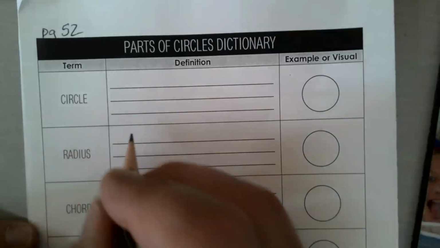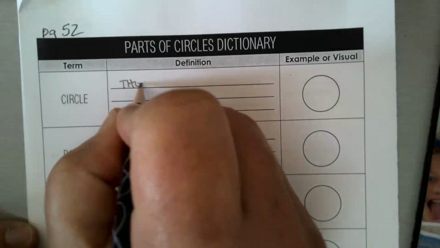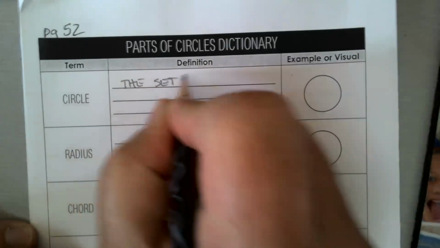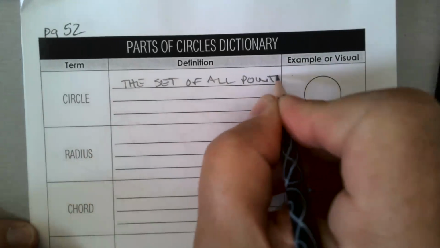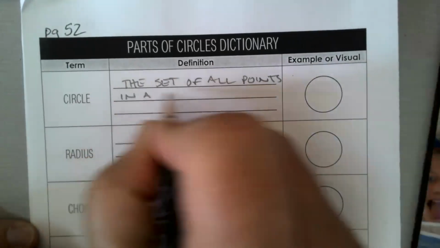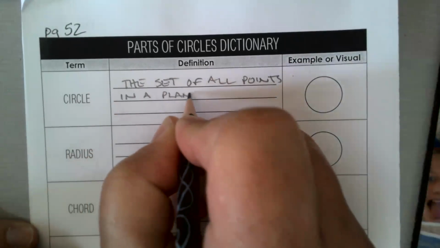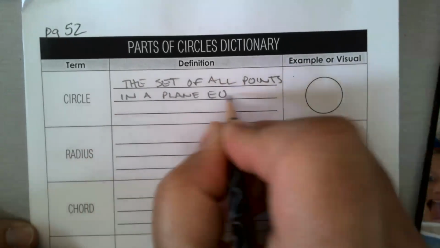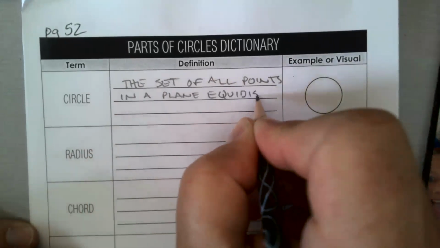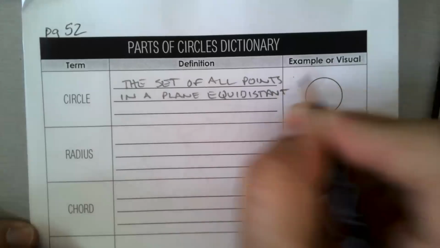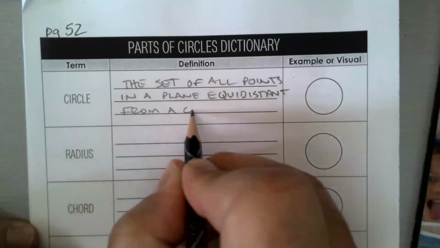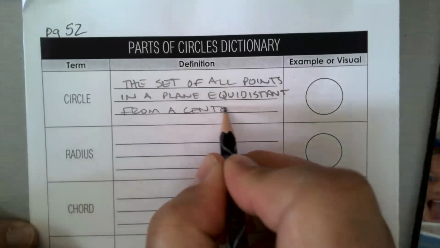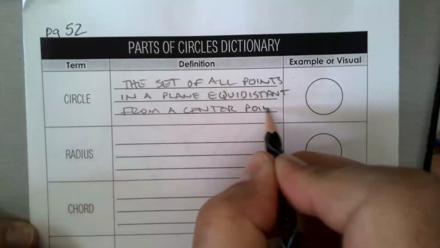Well, a circle is the set of all points in a plane equidistant from a center point.